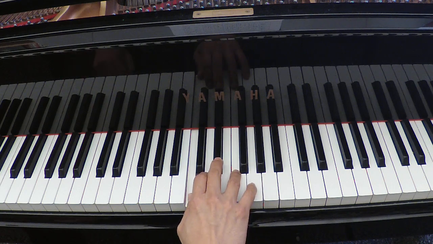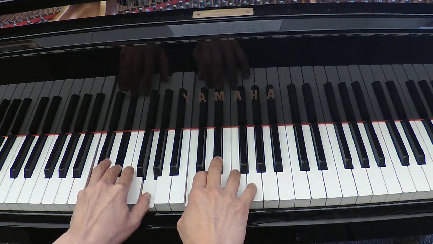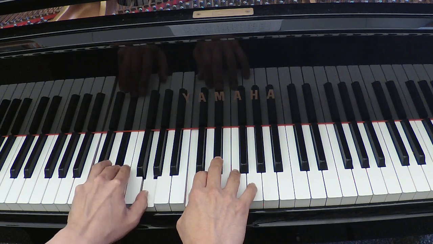Alright, so you can see, put your left hand exactly the same note and then play 5, 3, 1. This is the minor mode, minor chord, C minor. We'll play the melody.